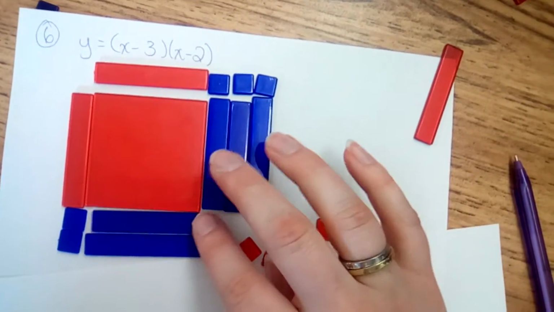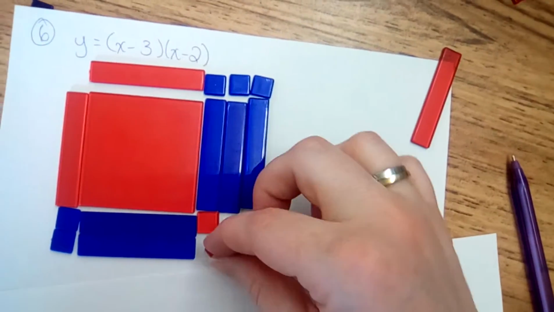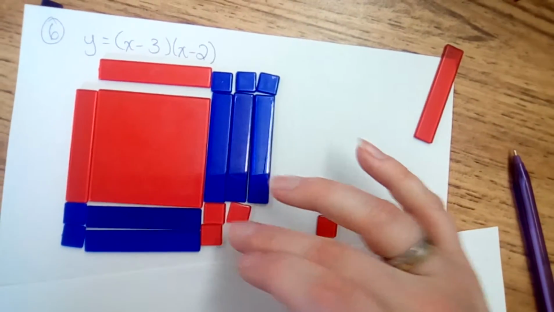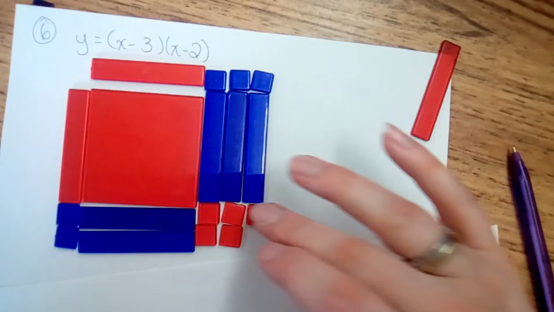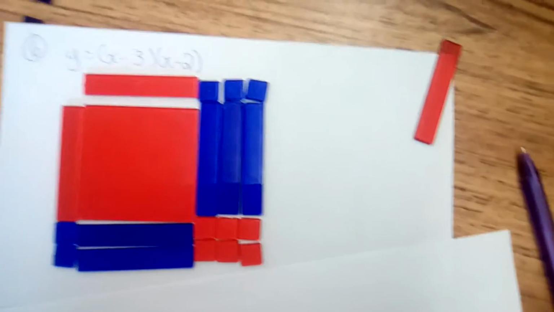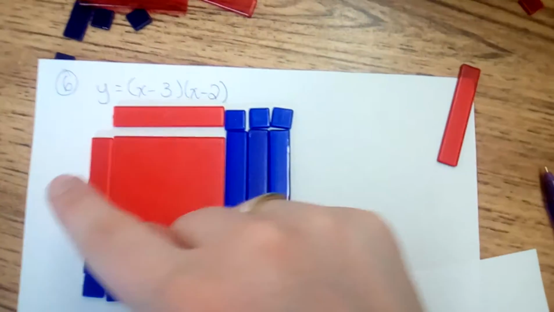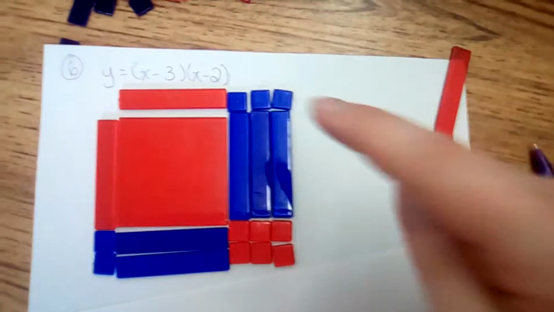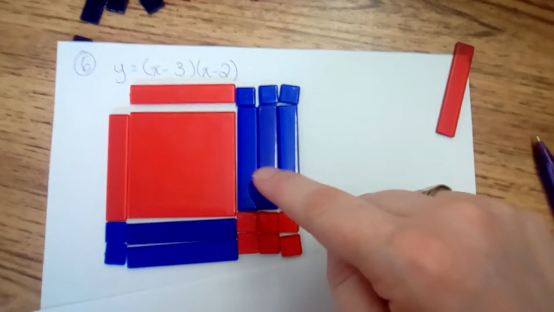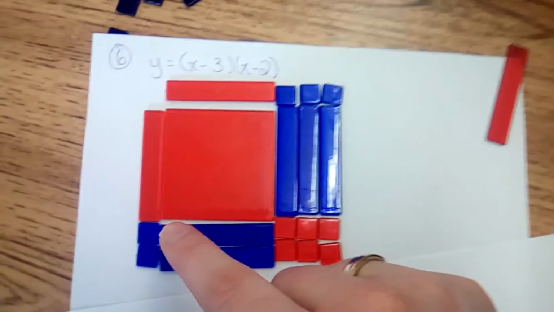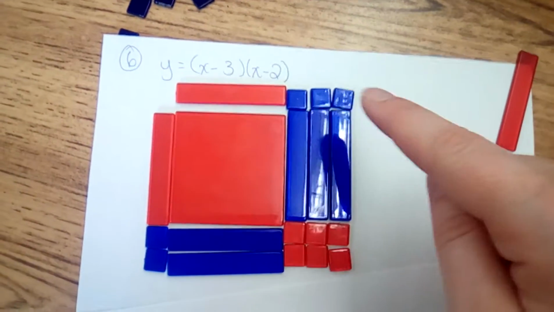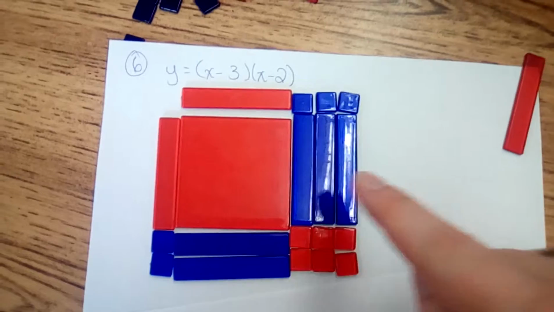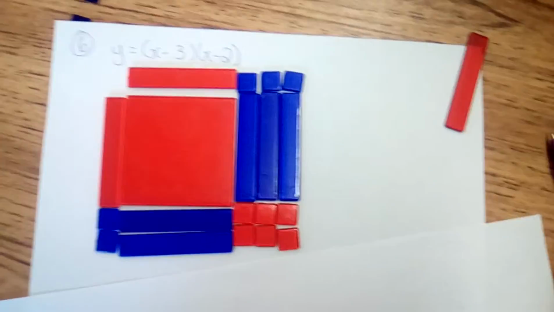So we're going to need red ones. Okay, now let's double check. X times x is x squared. X times negative 3 is negative 3x. X times negative 2 is negative 2x. And negative 3 times negative 2 is positive 6.